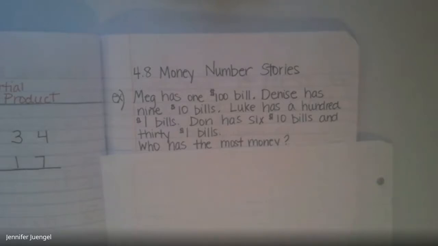So here we go. Meg has one $100 bill. Denise has 9 $10 bills. Luke has 100 $1 bills. Don has 6 $10 bills and 30 $1 bills. Who has the most money?